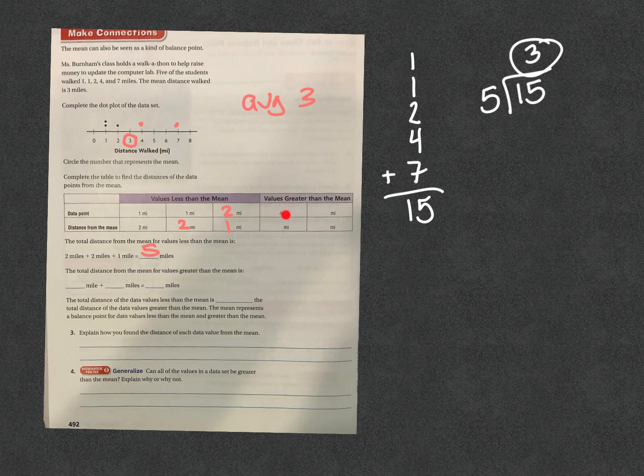How far above the mean is this one here? It's 1 above, right? 4 minus 3 is 1. And then the 7 data point, how many away from the mean is that? 1, 2, 3, 4. 7 minus 3 is 4. So of the greater ones, I have 1 mile and 4 miles for a total of 5.